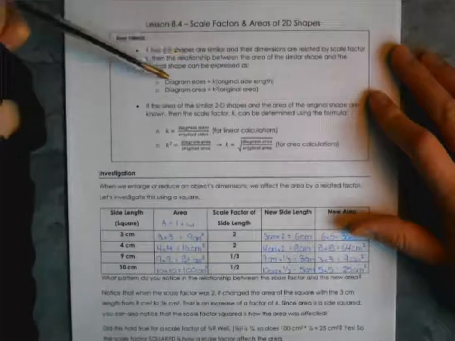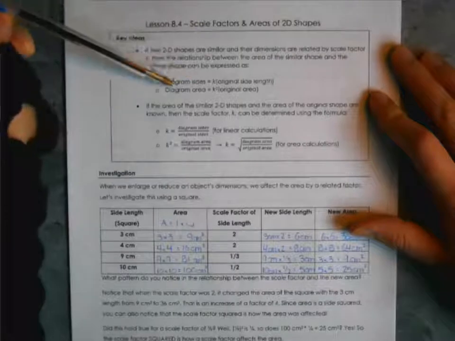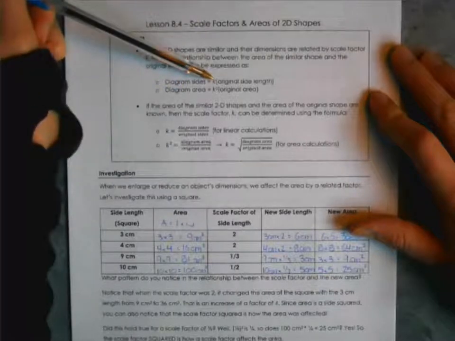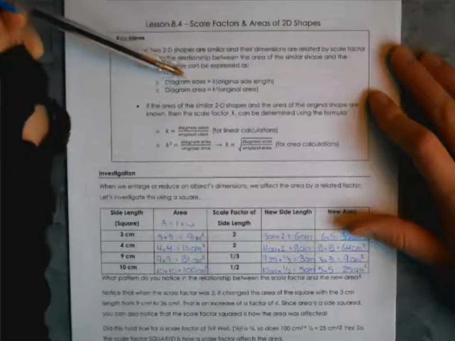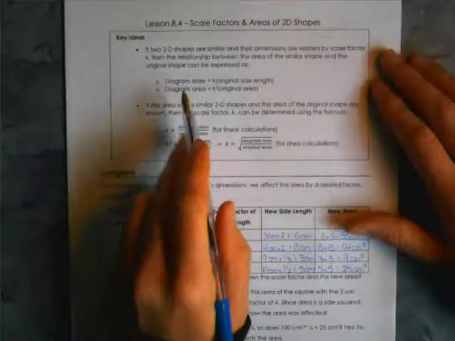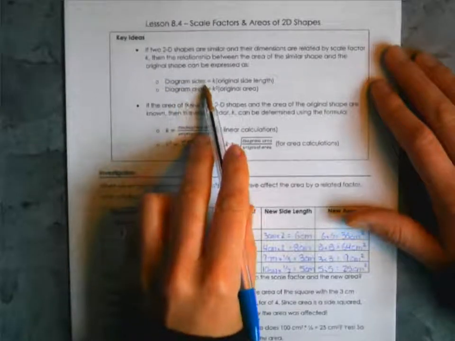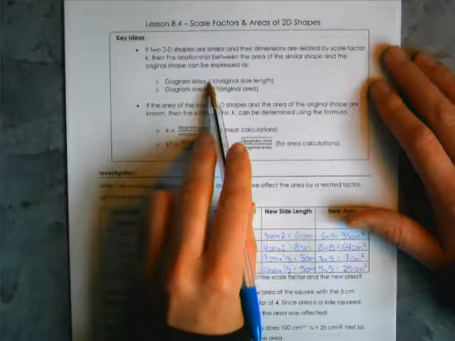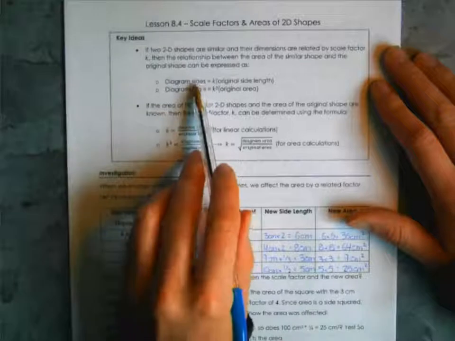Okay, and so that's essentially what we're talking about up here under this section of key ideas, which is reviewing some stuff we've already looked at. If you remember, we talked about how with a linear length, you can take the scale factor and multiply it by the original length to get the new length, in this case the diagram sides. Because we're looking at a 2D structure, this will hold true for any side of the structure. You multiply the original by the scale factor and you get the diagram length.